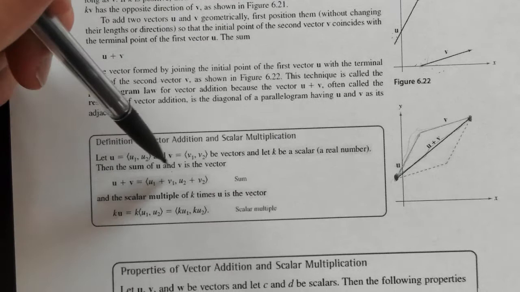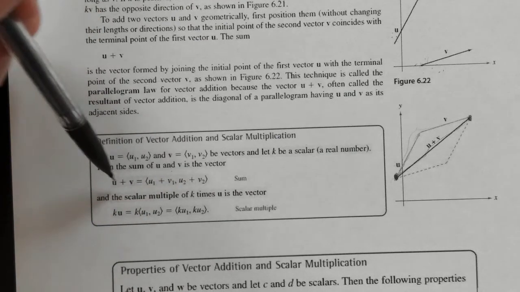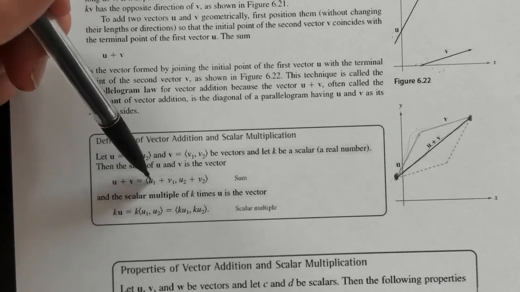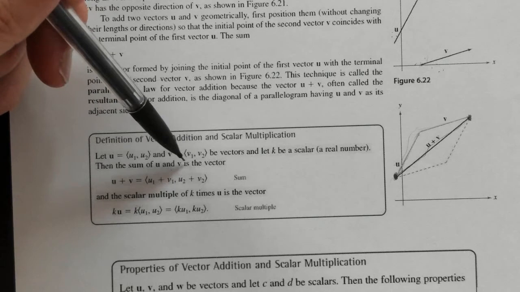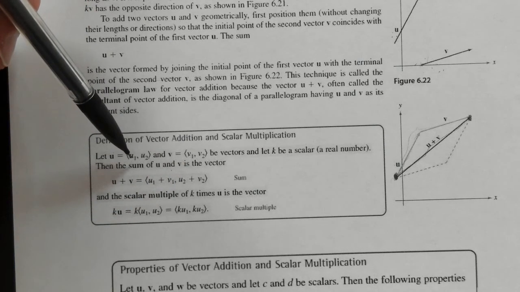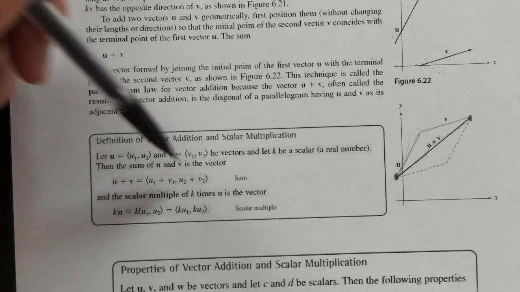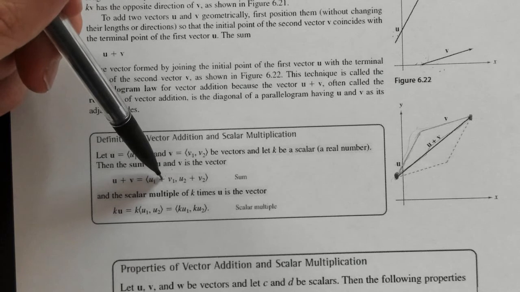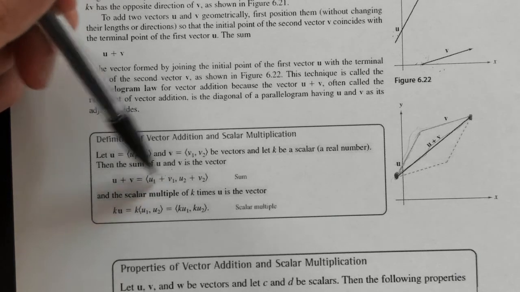Then the sum of u and v is the vector. To get the addition of the two vectors, you take u1 plus v1, the first component of vector u added with the first component of vector v, and that's the first component of the resultant.